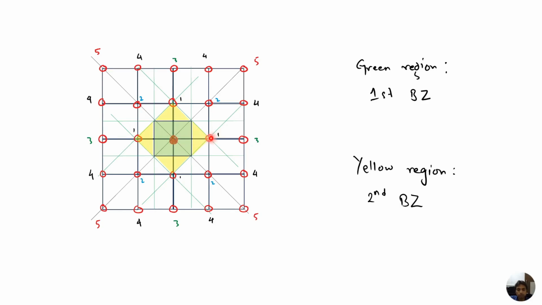For example, this is your first nearest neighbor. The atoms which are labeled 1 are your first nearest neighbors. Now you take the perpendicular bisector of these lines, and you get this plane.